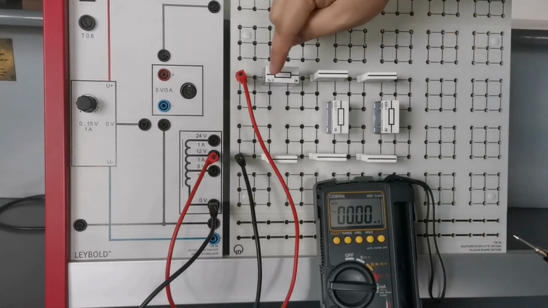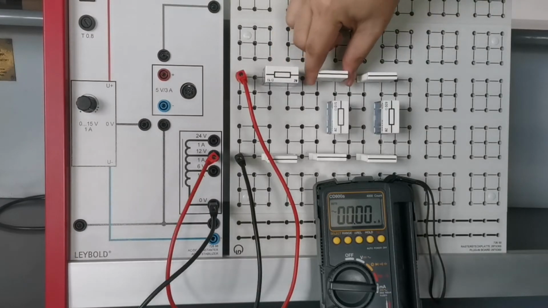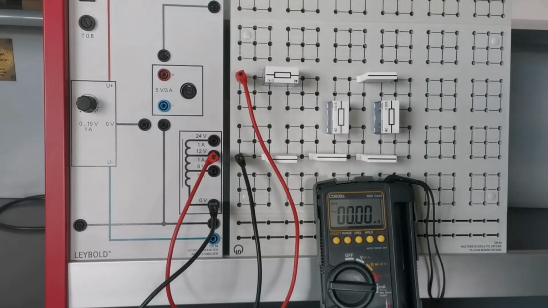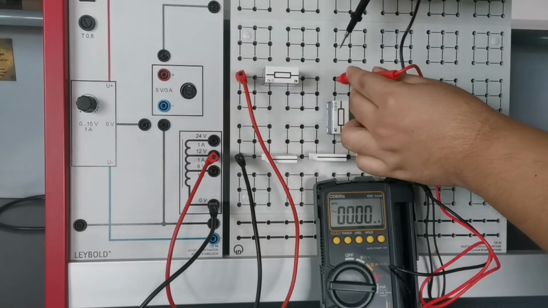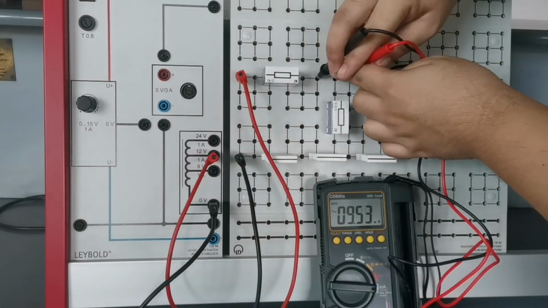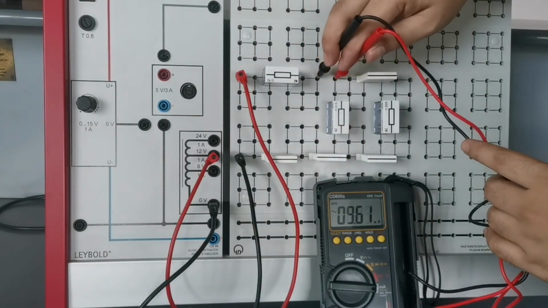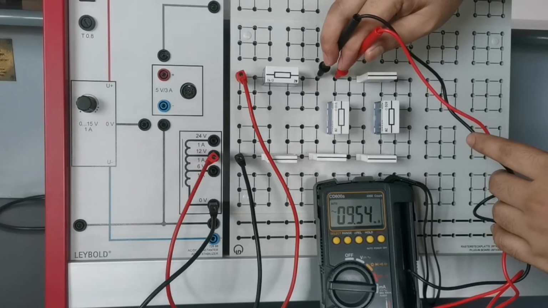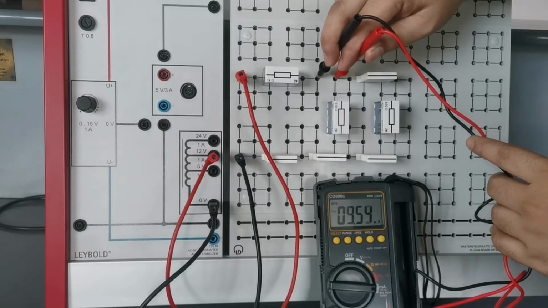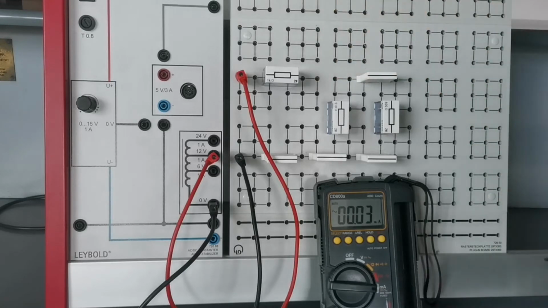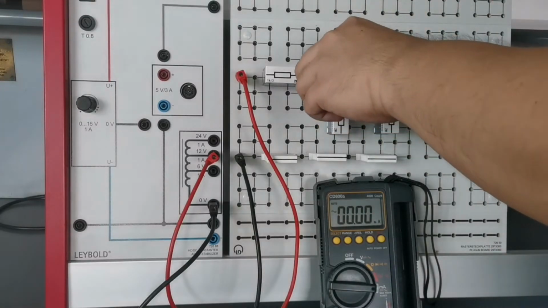So, to do that, kung gusto natin kunin yung current sa 1K ohm na resistor, tanggalin na natin ito. Tapos, saka natin i-measure using our meter. Naka-series na siya. Diba? Yan. So, the current flowing in our 1K resistor is 9.54 milliamps. Okay? 9.54 milliamps.